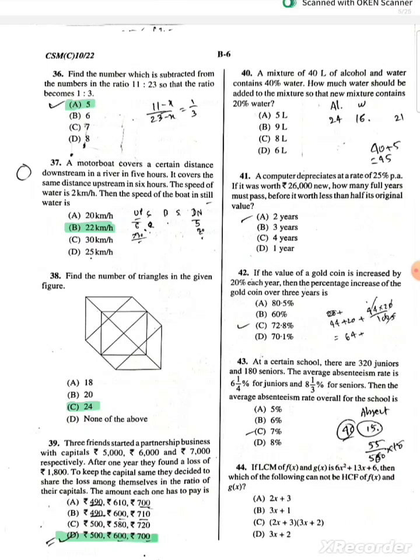A mixture of 40 liters of alcohol and water contains 40% water. How much water should be added to the mixture so that the new mixture contains 20% water? Actually, this question is wrong, so I haven't marked the answer yet. Next, question number 41. A computer depreciates at a rate of 25% per annum. If it was worth rupees 26,000 new, how many full years must pass before it is worth less than half its original value? It's 2 years.